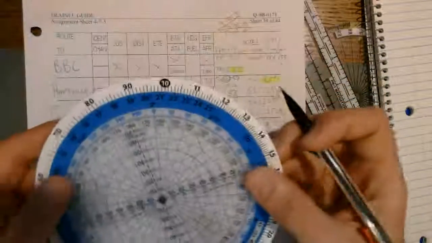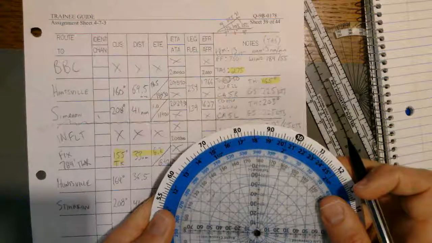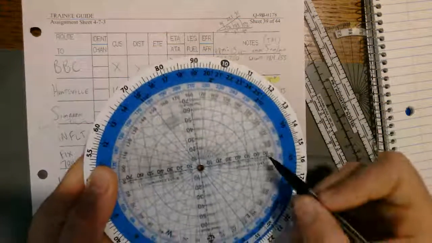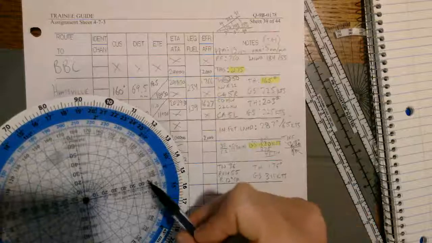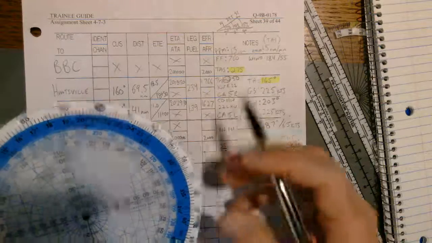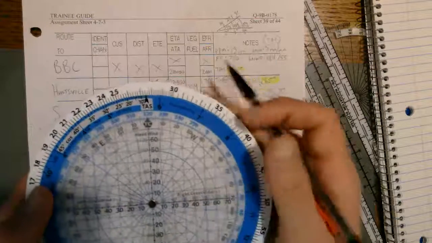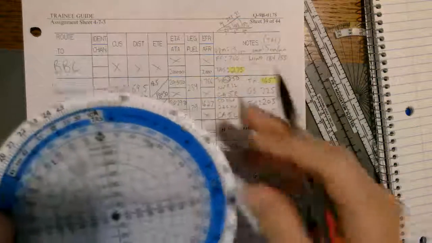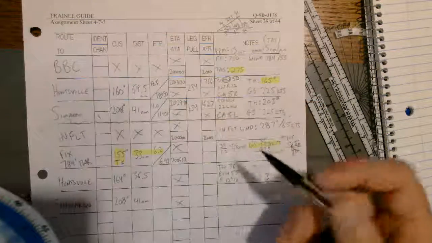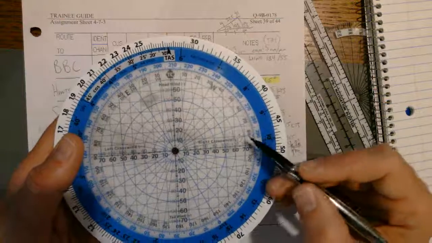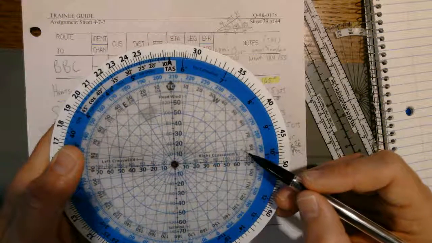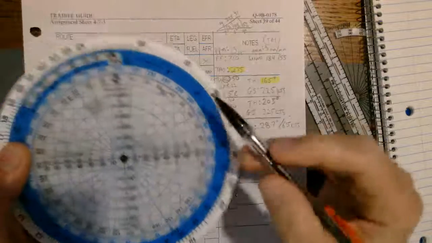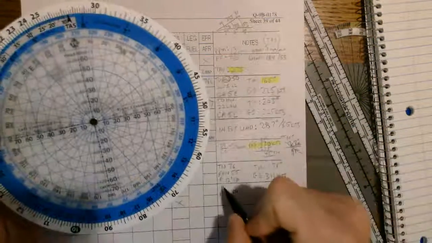Next leg. So now we have a new course of 208. Our wind is still from the right, so we have a headwind now. Oh, am I in the right spot? I'm looking in the wrong area. Here we go. It still works. You're just looking in different spots around a 360-degree compass card here, pretty much. So there's 208, and then there it is. So I got 64 knots of right crosswind. So right crosswind is 64, and I got a 12 knot headwind.